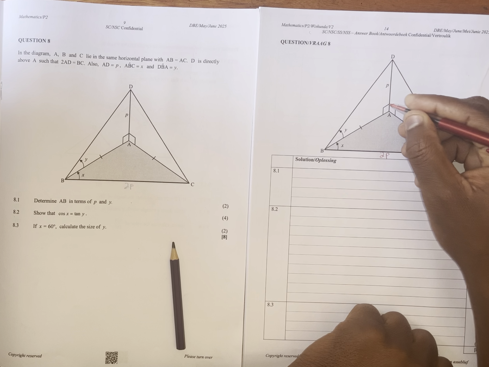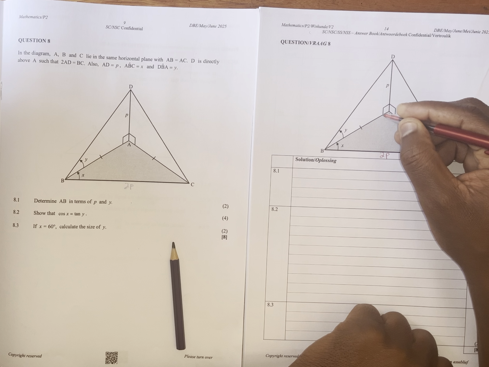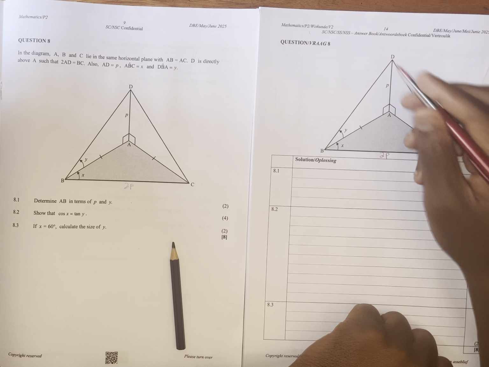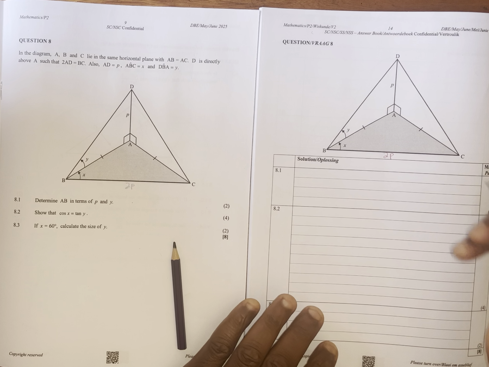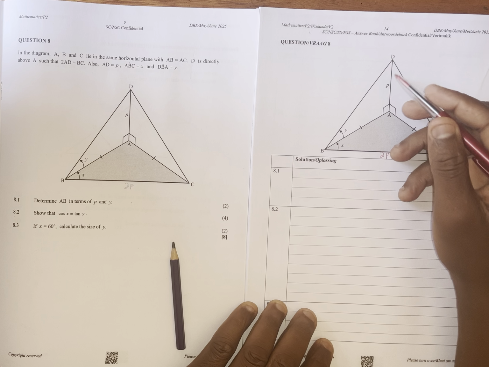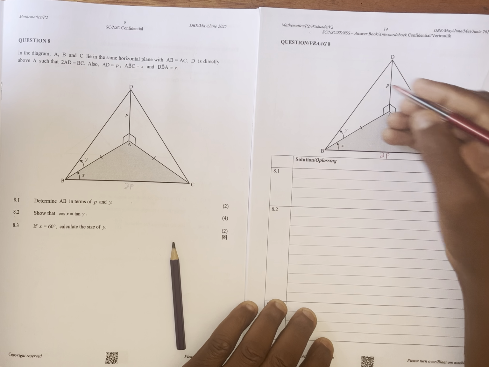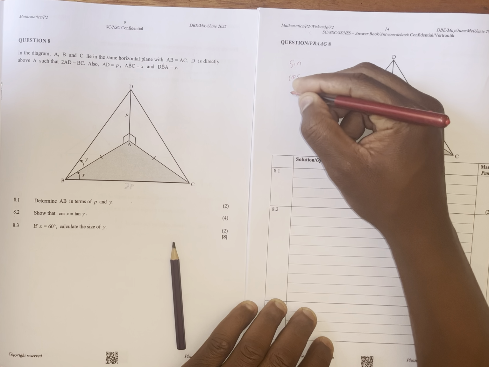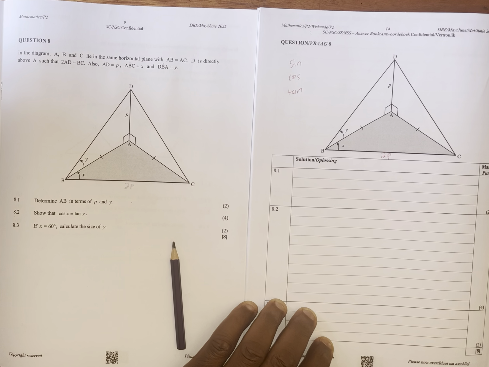All right, so to determine AB in terms of P and Y, it means you are going to use this right angle triangle, ABD. Since we are using this right angle triangle, the focus here will be the sine, the cos, and the tan. Okay, the trig ratios.